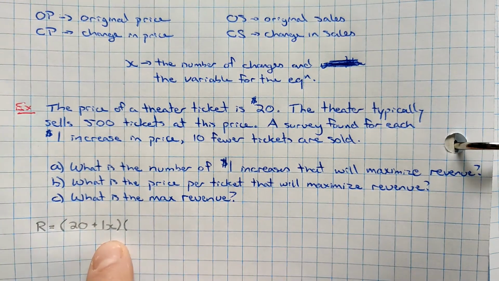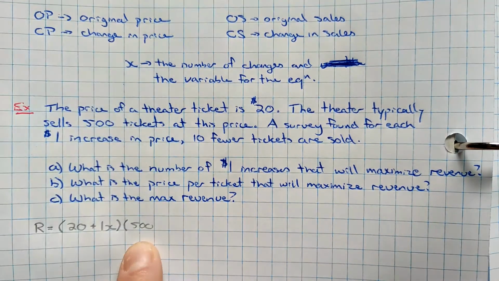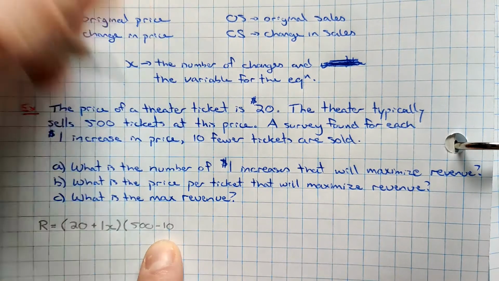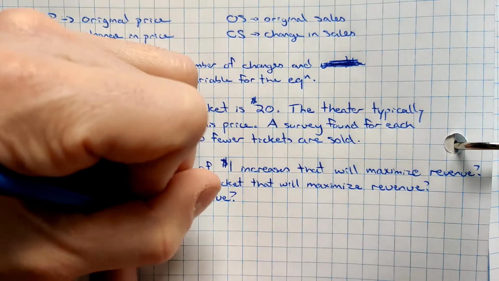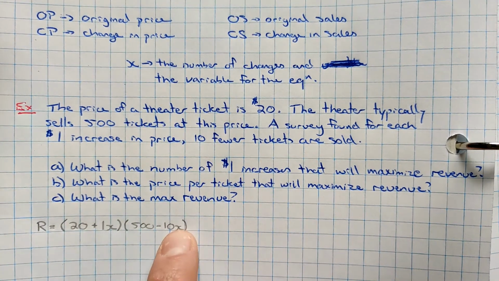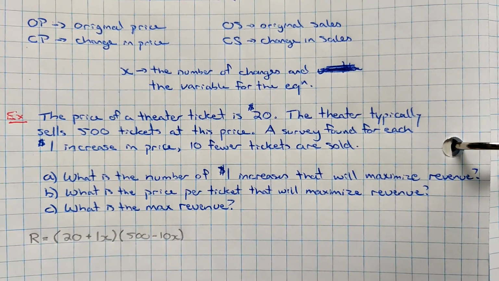Multiply that by the original sales, which were 500. And then it's 10 fewer tickets sold, so 10 would be subtracted from 500. And again, we're multiplying that by X. Every time we go up by 1, this goes down by 10. So there's our equation.